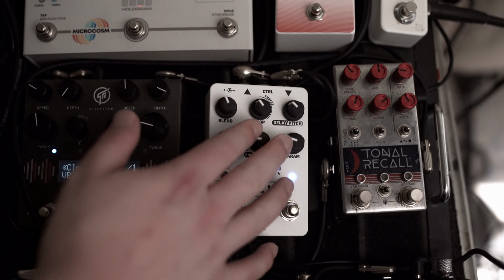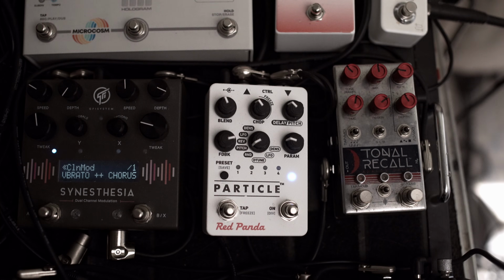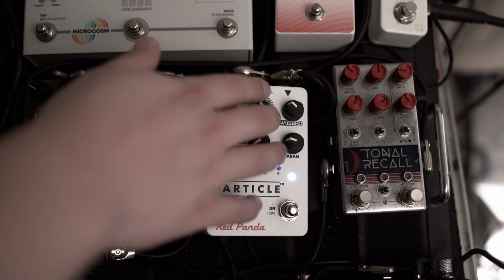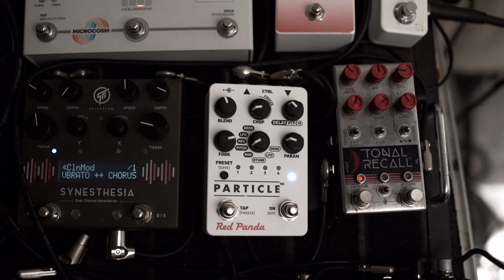Next up we have delay plus pitch, and this is one of the first that really substantially changes the controls that we're working with. In this mode, chop is controlling how often the pitch changes, so if we turn this down, a little bit more frequently.